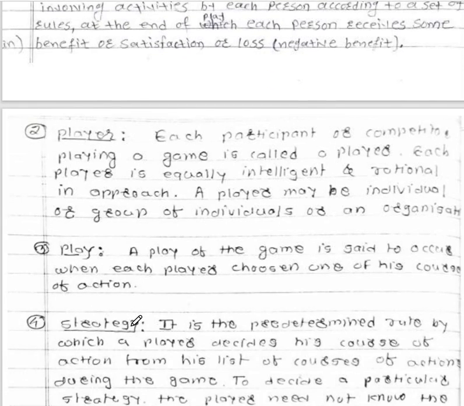The second definition is the player. What do we mean by player? Each participant or competitor playing a game is called a player. So in a game, each and every person is called a player. Each player is equally intelligent and rational in approach. We know that each and every player will use their own technique or intelligence and skill. A player may be an individual, a group of individuals, or an organization.